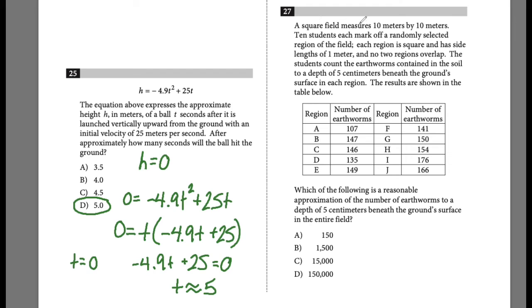Number 27. A square field measures 10 meters by 10 meters. 10 students each mark off a randomly selected region of the field. Each region is square and has side lengths of 1 meter, and no two regions overlap.